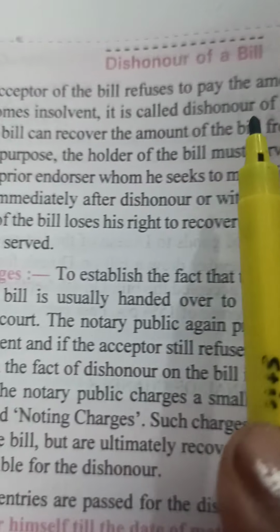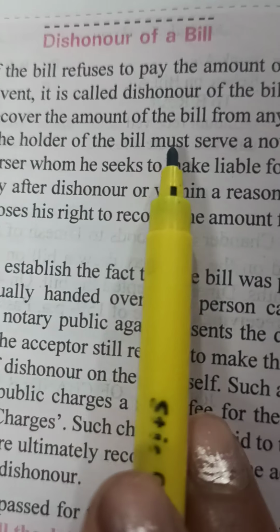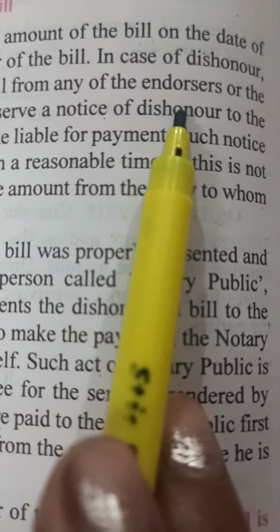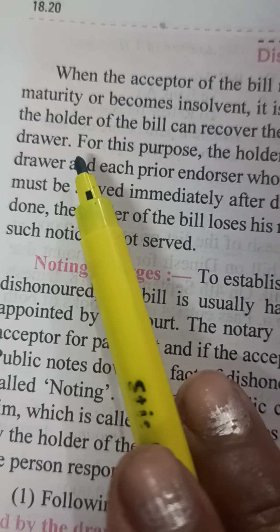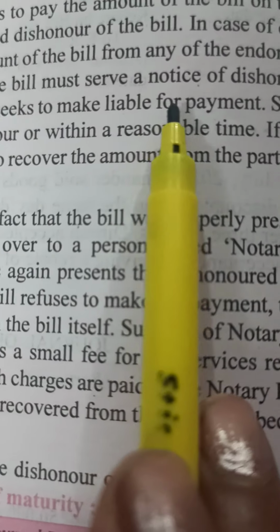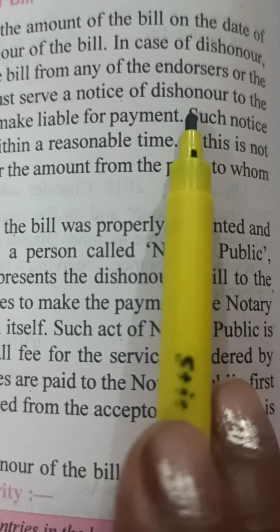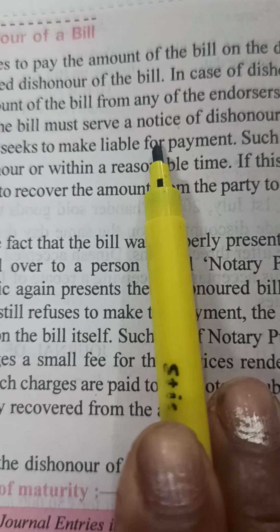In case of dishonor, the holder of the bill can recover the amount of the bill from any of the endorsers or the drawer. For this purpose, the holder of the bill must serve a notice of dishonor. Now the bill has been cancelled. The bill has been dishonored.